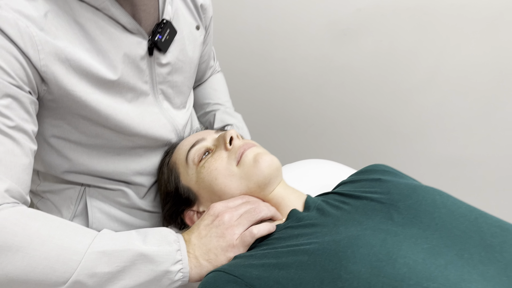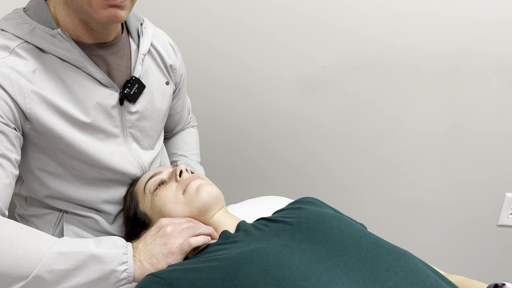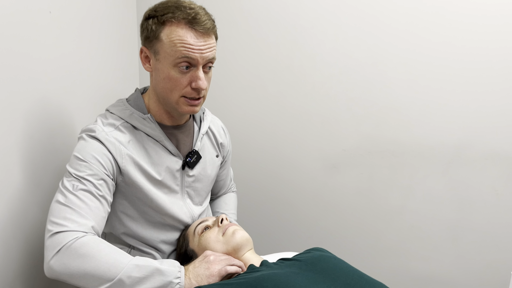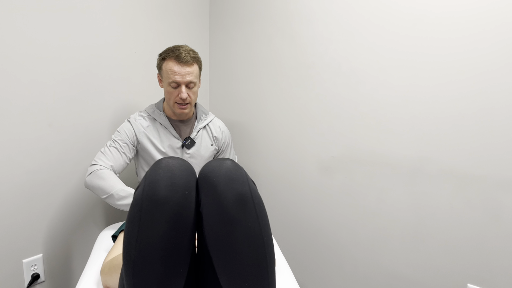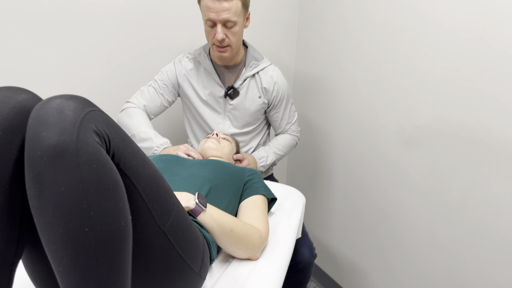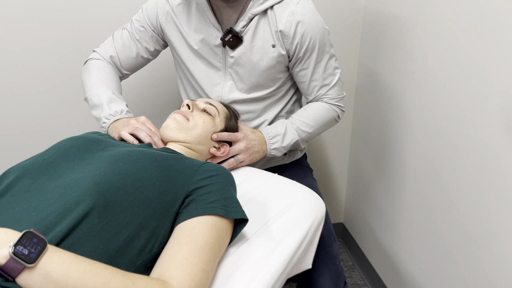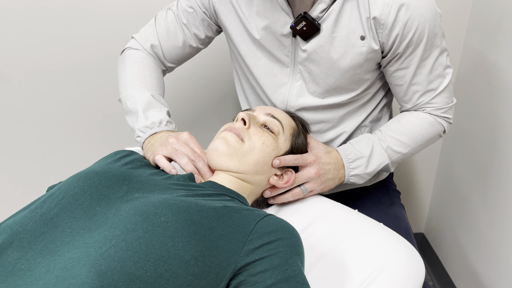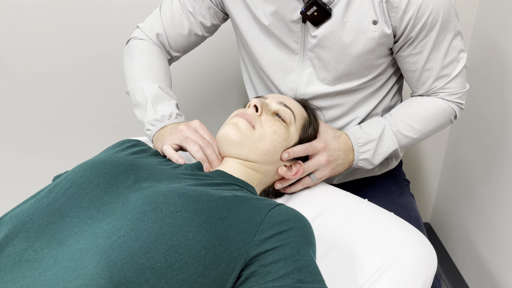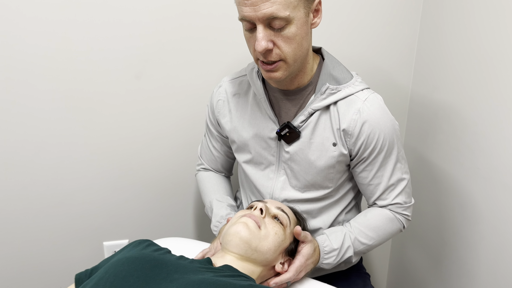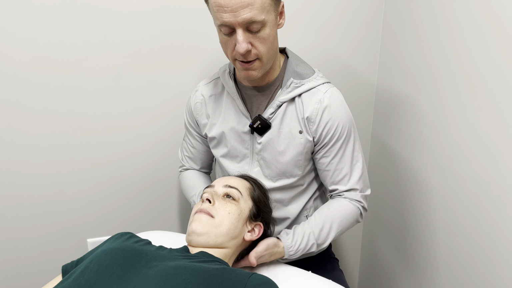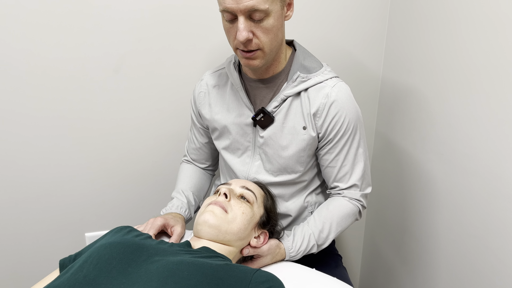And then from here, I could have her, I'm sinking in to get the infill that I'm looking for. And then I could have her just nod her chin down. Good, and let that go. Good. And I can even localize a little bit through my hand.